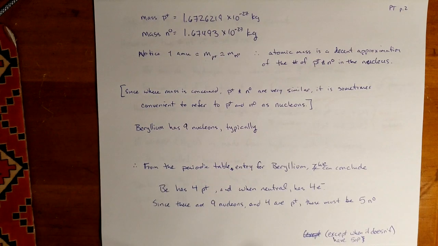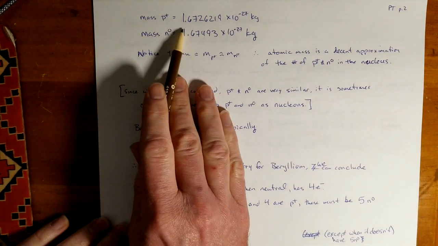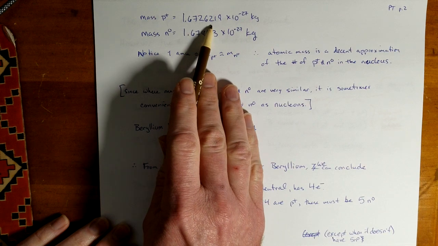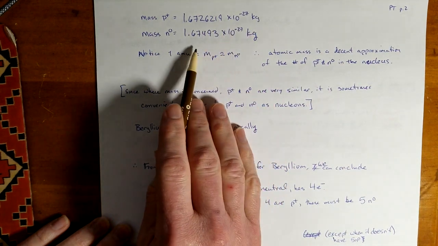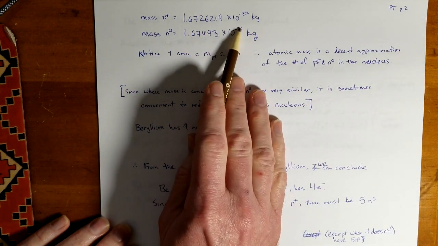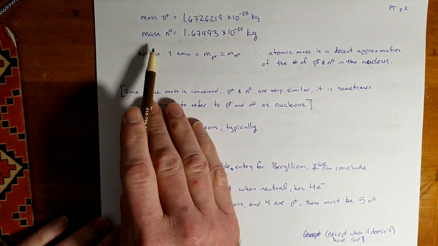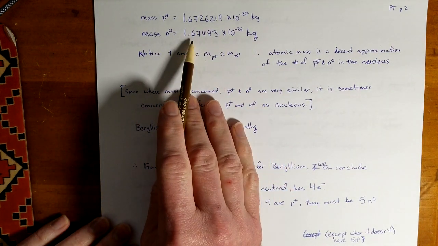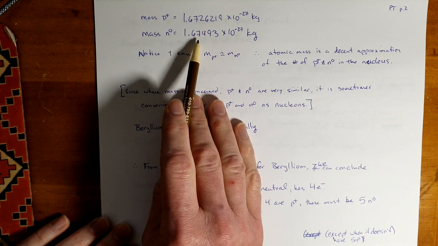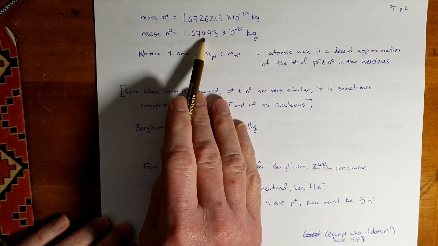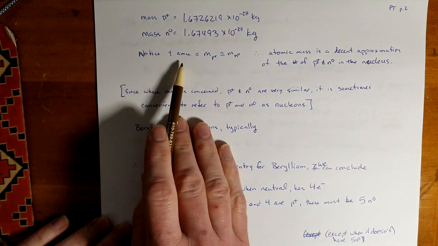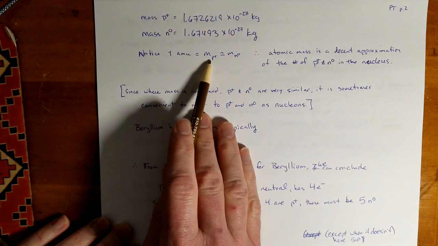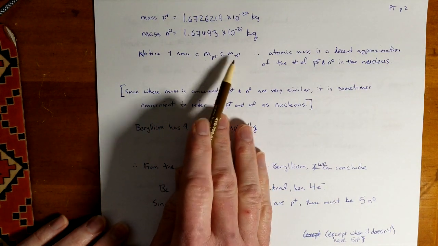So the mass of a proton is about 1.626219 times 10 to the negative 27th kilograms. Now, it does seem tiny. Well, again, protons are tiny. The mass of a neutron, which is the other thing in the nucleus, also has very, very similar mass. There is a slight difference there once you get down to here. But the atomic mass unit is roughly the mass of the proton, which is roughly the mass of the neutron.